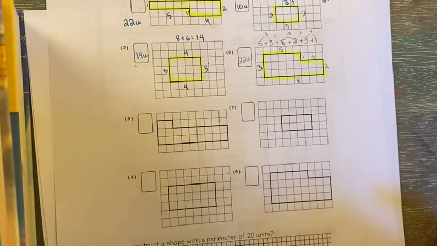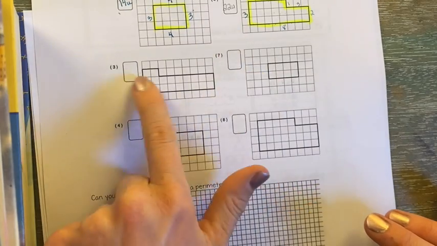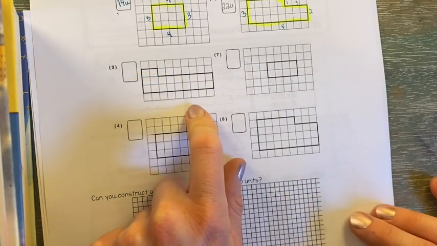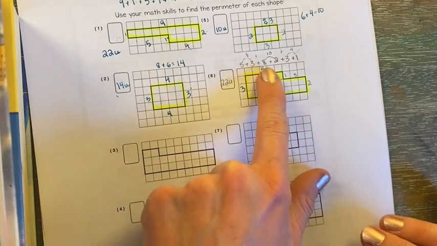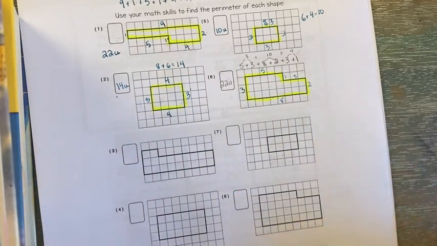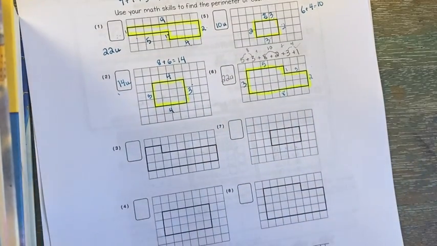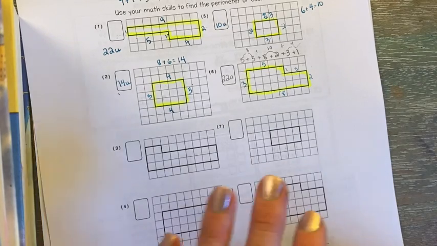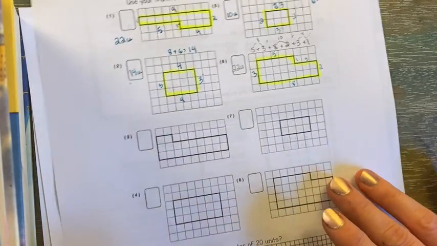Oh, silly Mrs. Oaks. So now what I'm gonna have you do is work through these next 4, and all you're doing is you're counting all the squares. You can write it out like this. You can add in your head. Wherever you're at for math, guys, it's totally fine. I do want to see your work. If you could send me a picture of how you're solving these, that would be awesome.